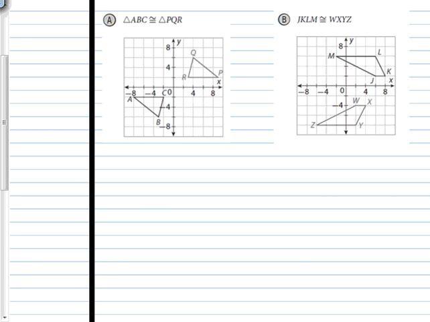Okay, so moving on, I'm going to figure out how JKLM became WXYZ. And again, I already know they're congruent, so how did they get there?